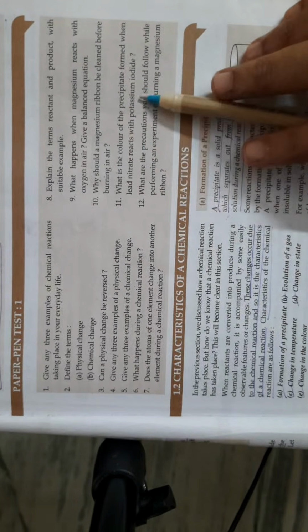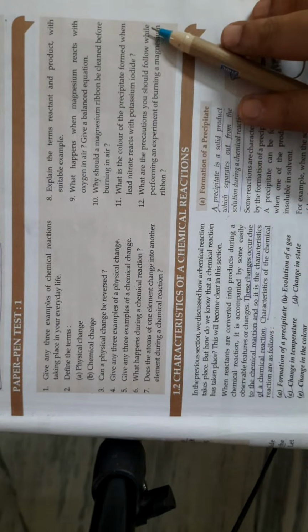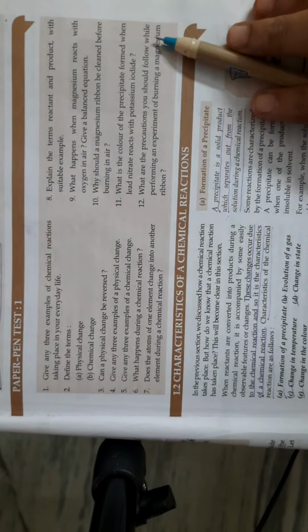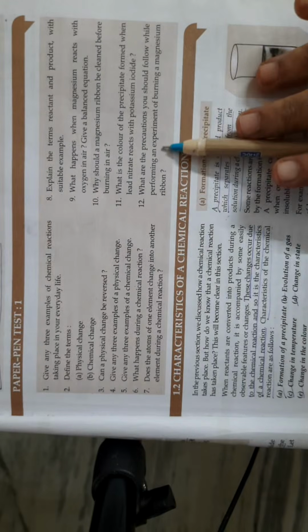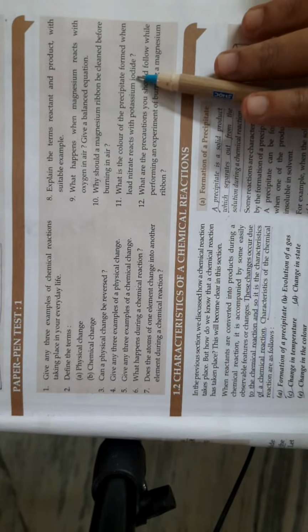What is the color of the precipitate formed when lead nitrate reacts with potassium iodide? When lead nitrate reacts with potassium iodide, a yellow color precipitate is formed. So a deep yellow color precipitate is formed. Even in your NCERT book, you can write this precipitate color.